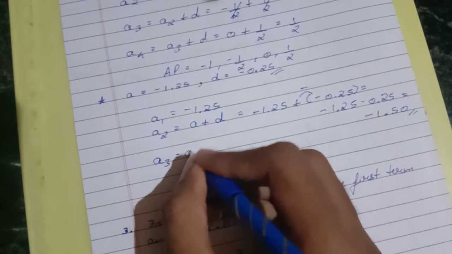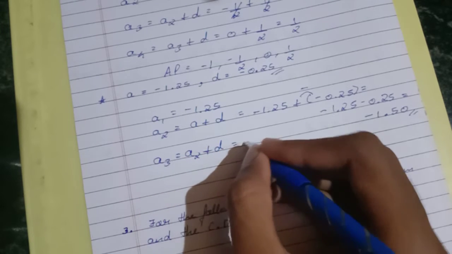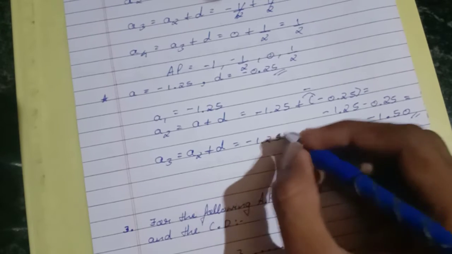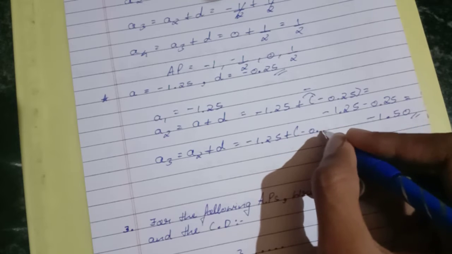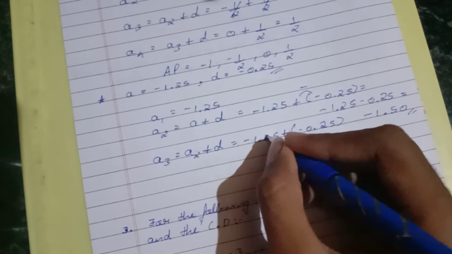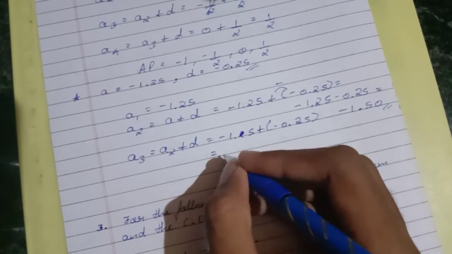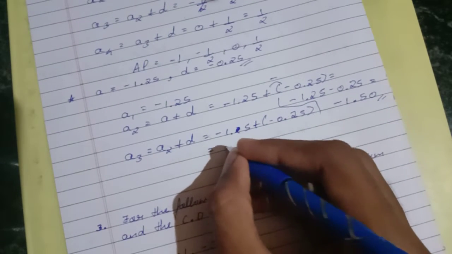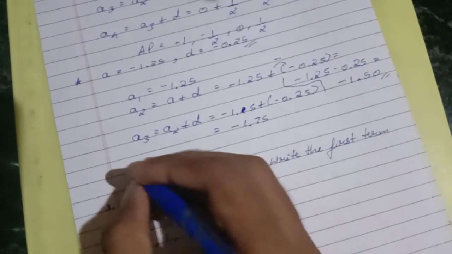A3 is equal to A2 plus D is equal to minus 1.50 plus minus 0.25, which is minus 1.75.